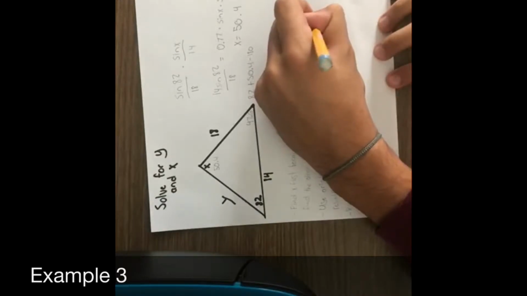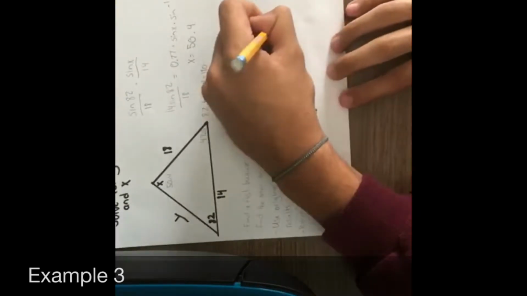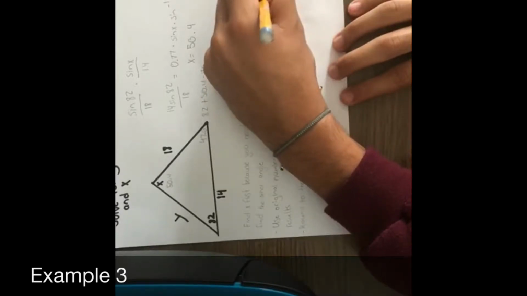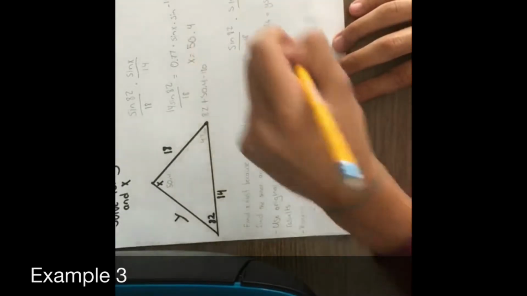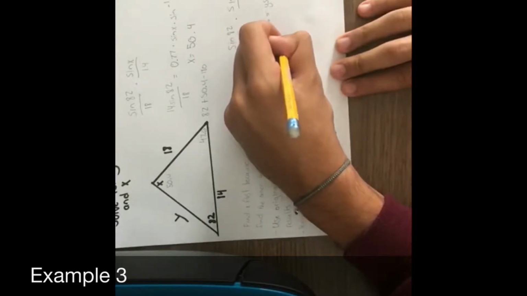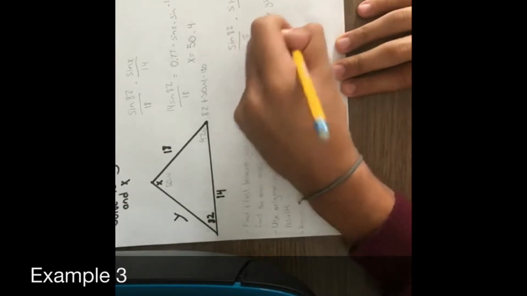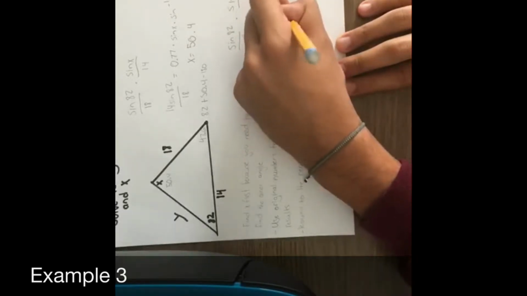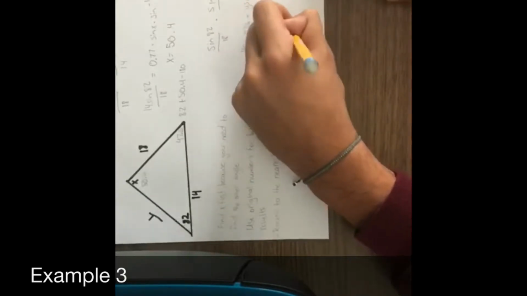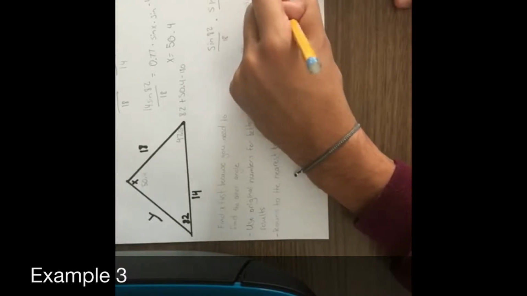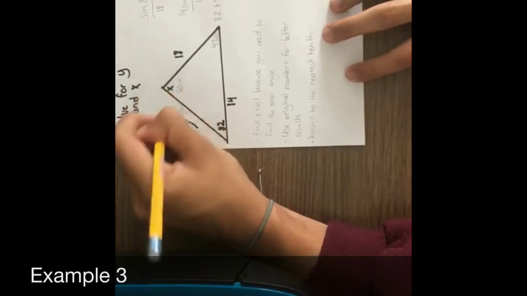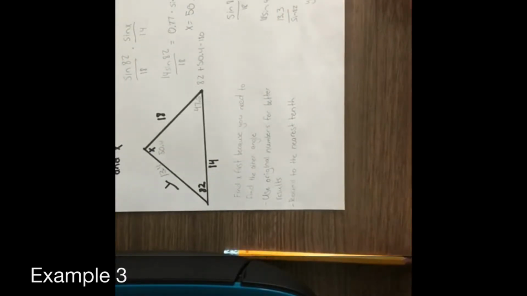Then you're going to write 18 sine of 47.6 equals y sine of 82. 13.3 divided by the sine of 82 is equal to y. So y equals 13.4. Always make sure to move the whole equation to the other side.